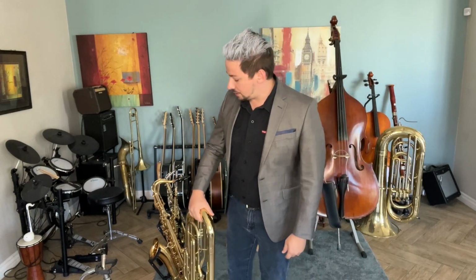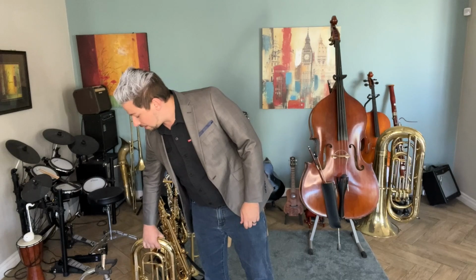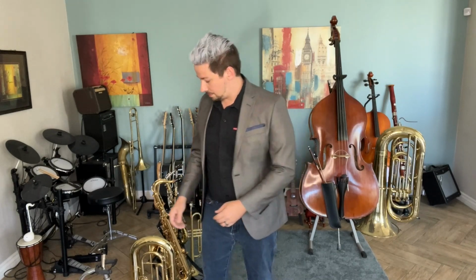Not everything is built on those two scales. There are in fact variations of the major and minor scale. And the most popular one in the United States of America is the blues scale.